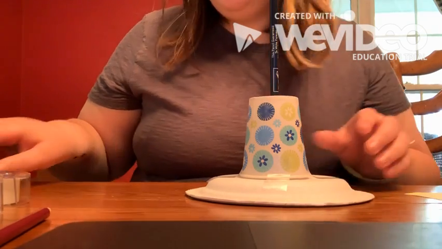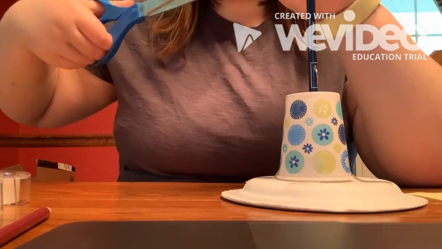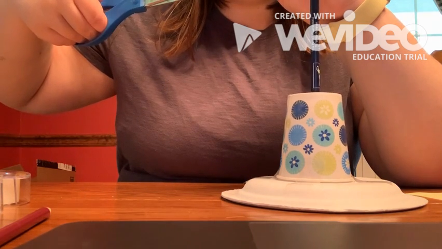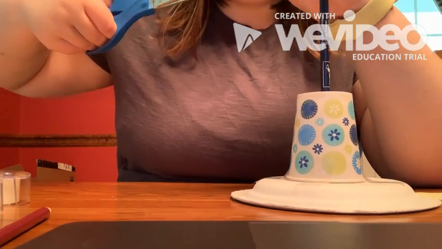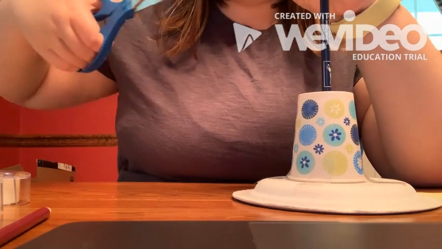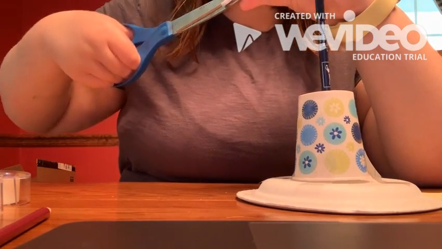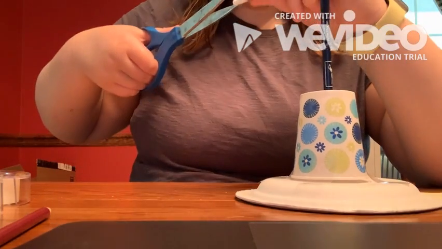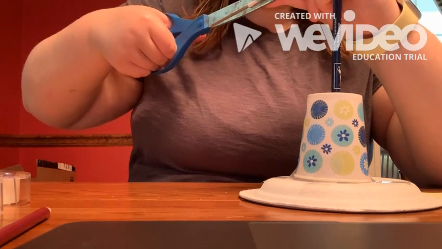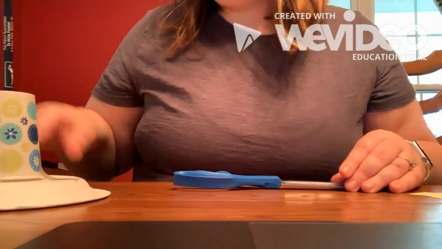Next, what we're going to do is we are going to use our scissors or your parents, and you're just gonna cut straight through the straw on the end. So you want a little bit of a gap where your triangle and your square can sit. And so we'll just do that. There we go.